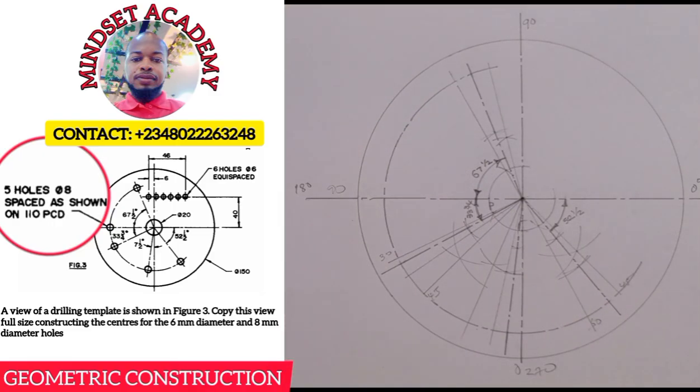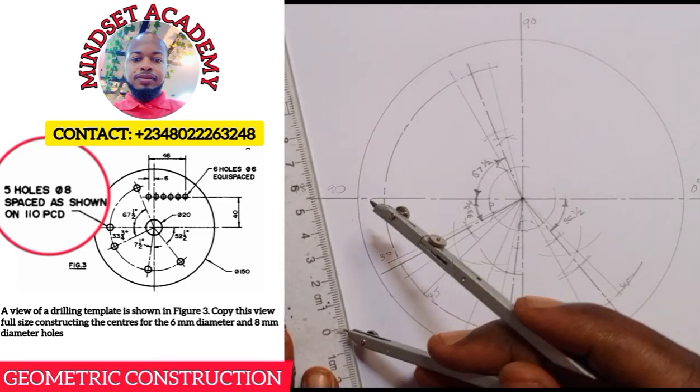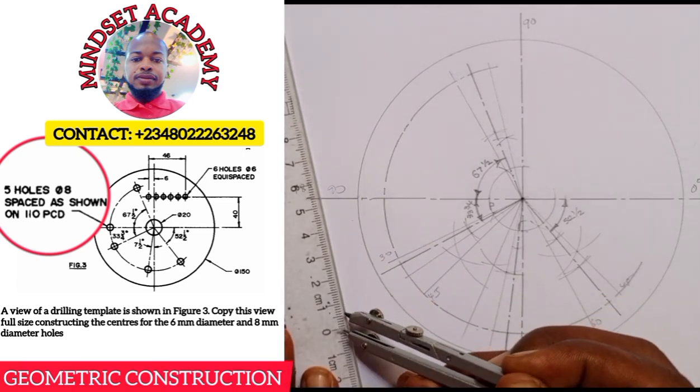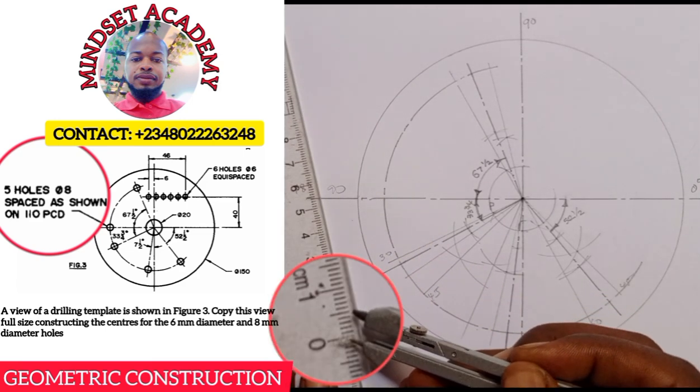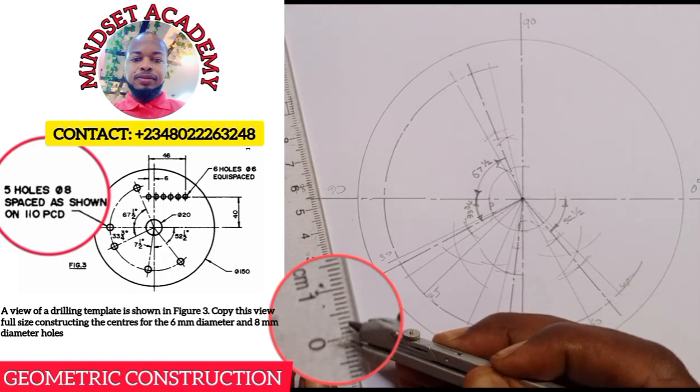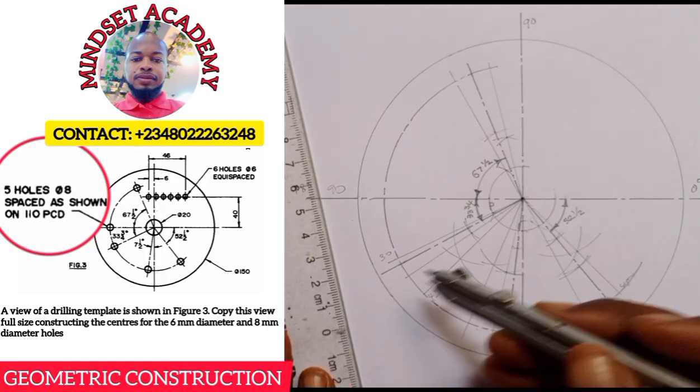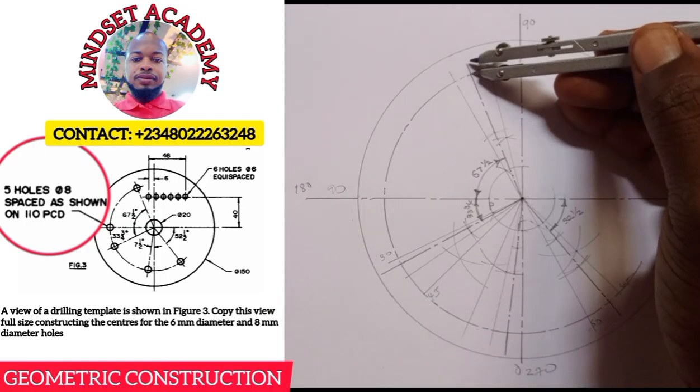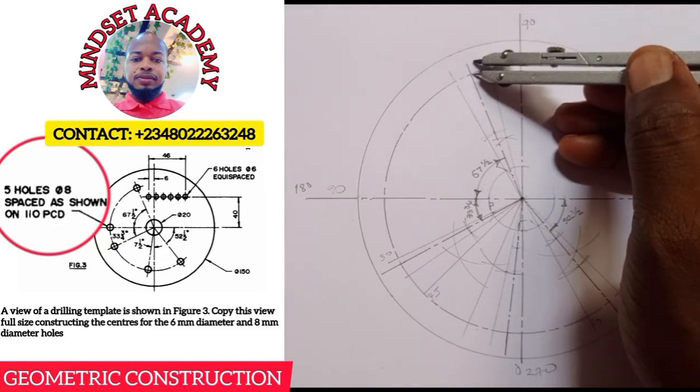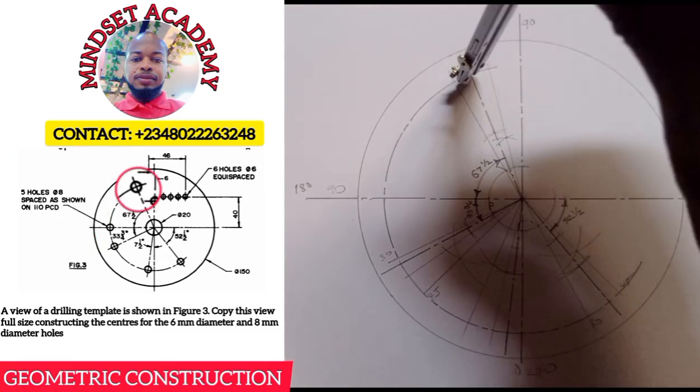So let's start. The circle has a diameter of 8, right? So I'll now measure half of 8, which is 4. Can you see that? Half of 8 is 4. So I'll be putting it at those points where the two lines meet, and I'm going to draw this.